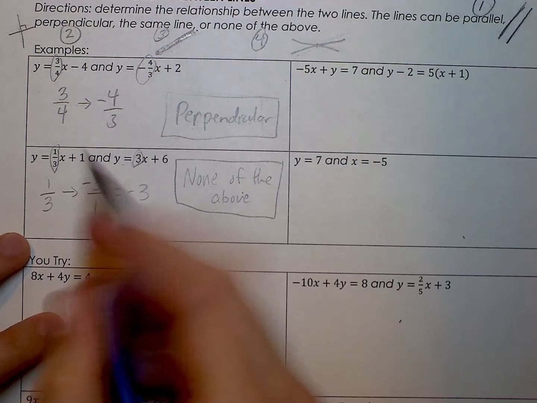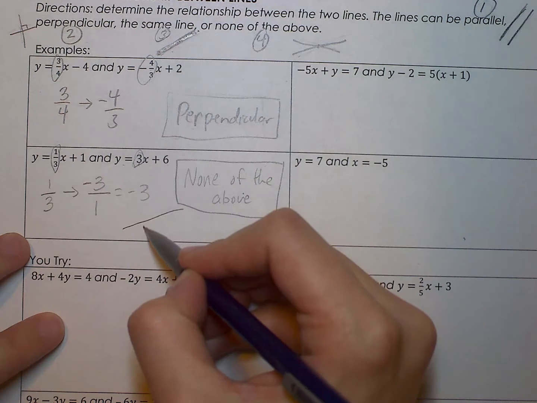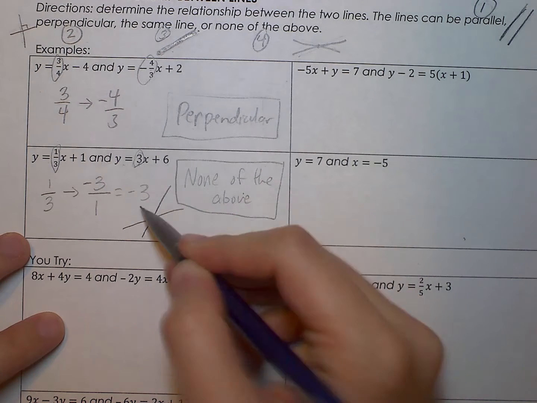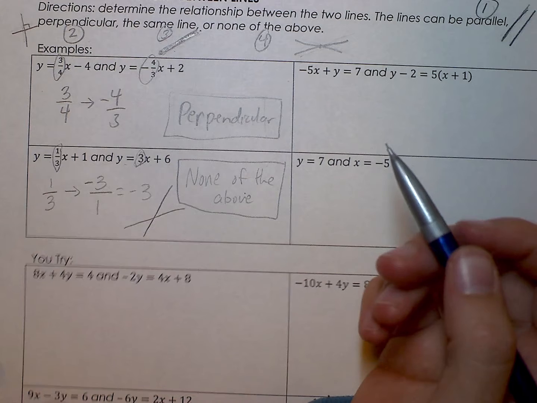If they're not parallel, they're not perpendicular. I could just sketch this. A slope of 1/3 looks something like this, and a slope of 3 looks something like this. So these are just lines that intersect. They're not parallel or perpendicular.